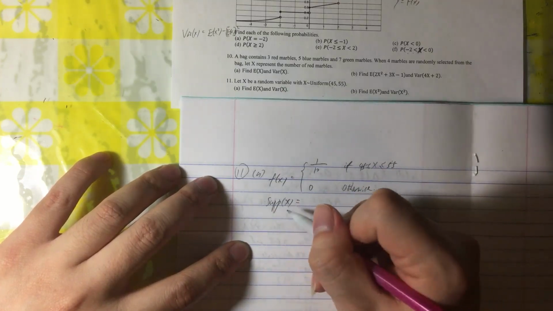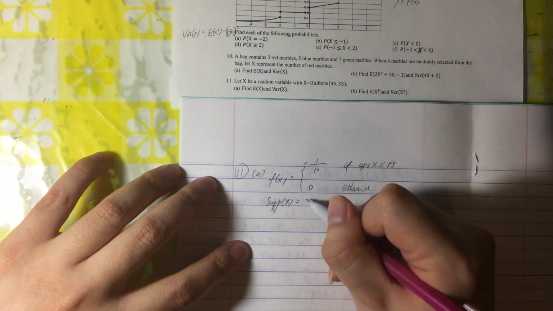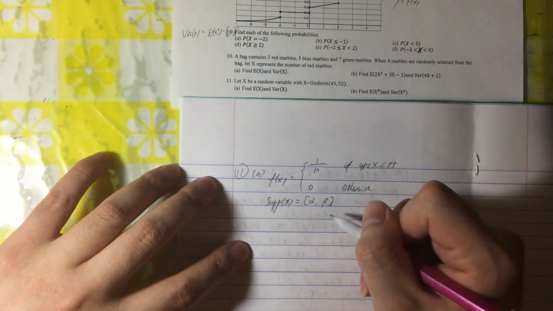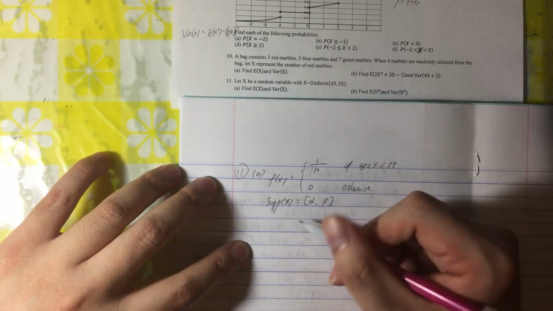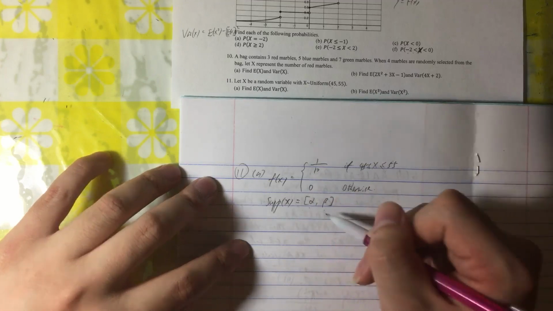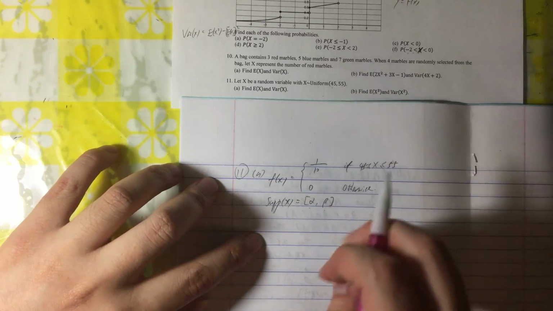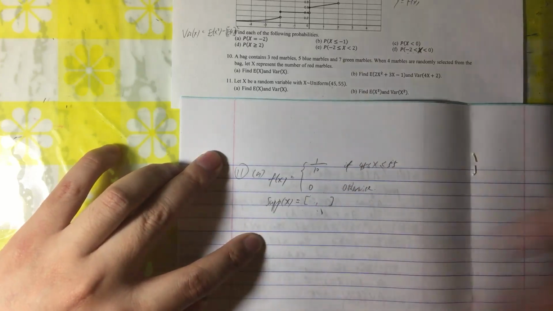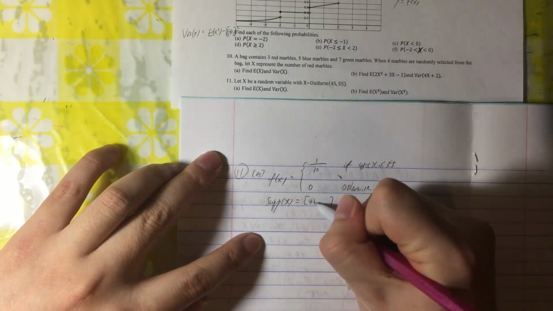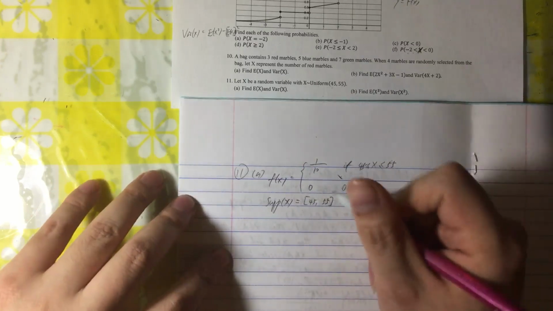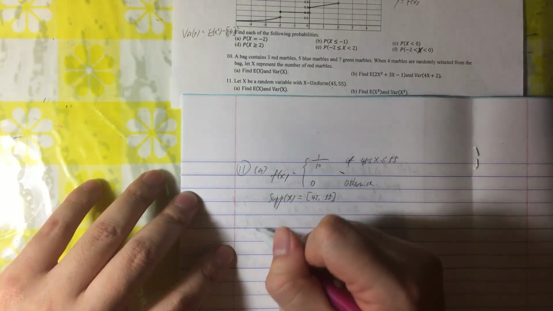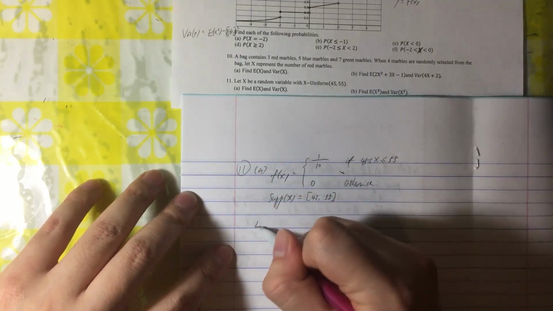For a continuous uniform distribution, the support of x is the closed interval from alpha to beta. Alpha is 45, beta is 55. So the support of x is the closed interval from 45 to 55. Next, based on this, answer the question. Part A, find the expected value and the variance of x.